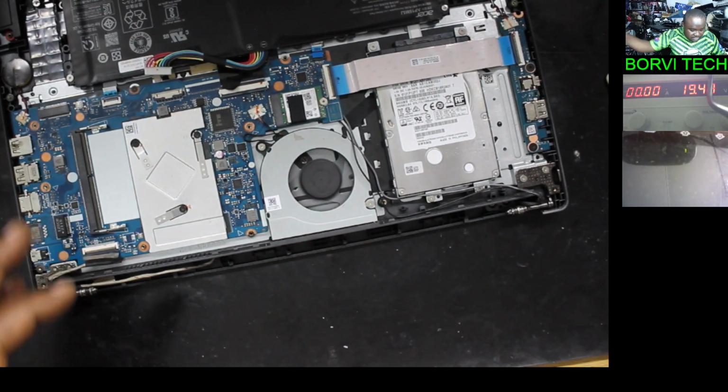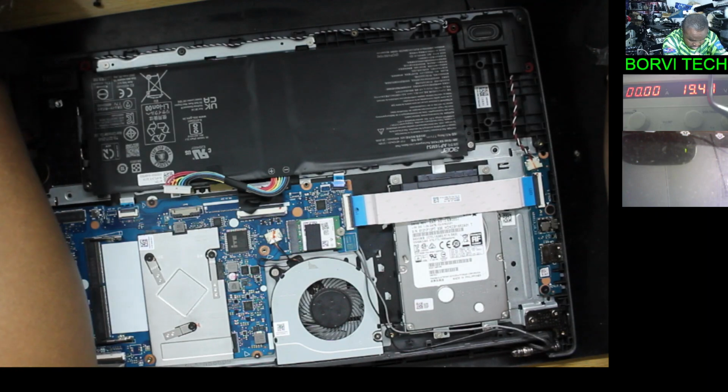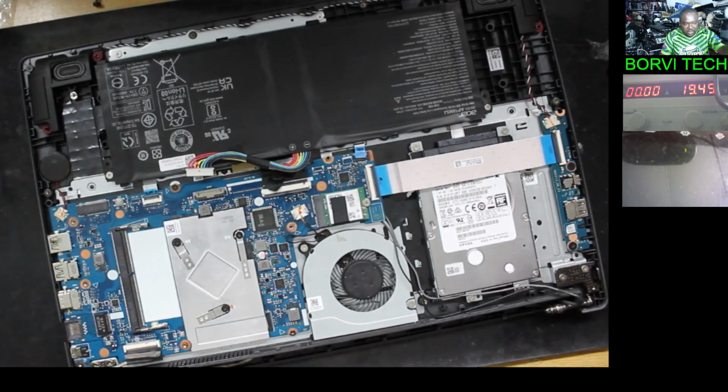Okay, disconnected. Let's take out the chip, the BIOS chip. Okay, let's take it out now.